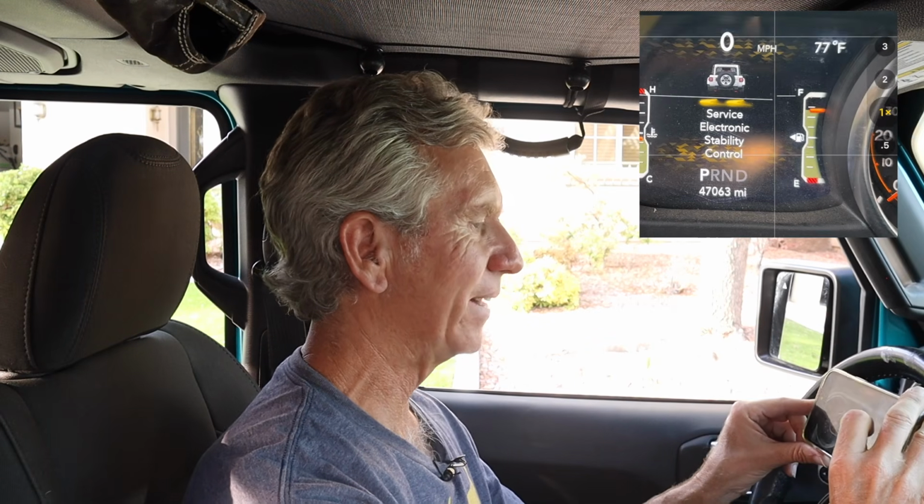Okay, and now it says the anti-lock braking system, it wants you to service it, and it also disabled the traction control. It disabled electronic stability control. You can see here, it actually kind of clicked the button for you for the traction control. So basically everything is off in regards to those stability controls, which is really super cool.